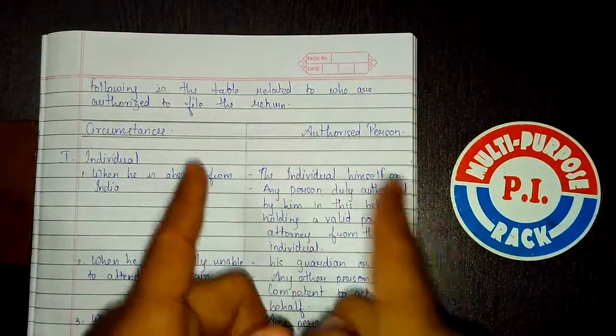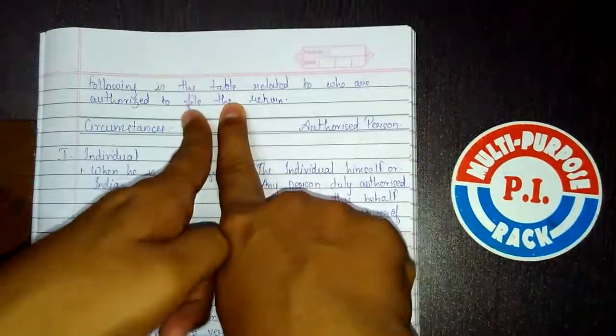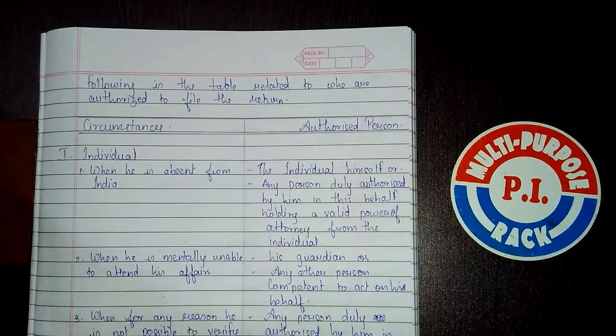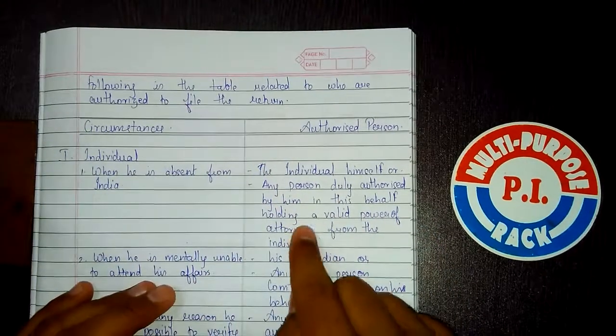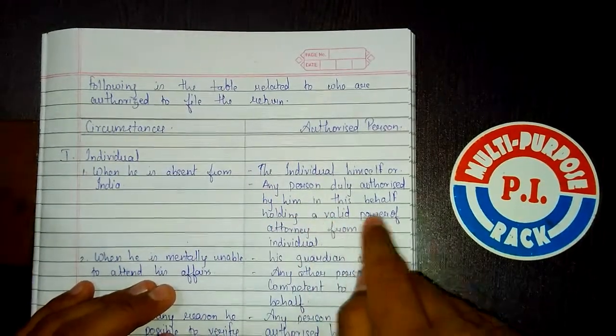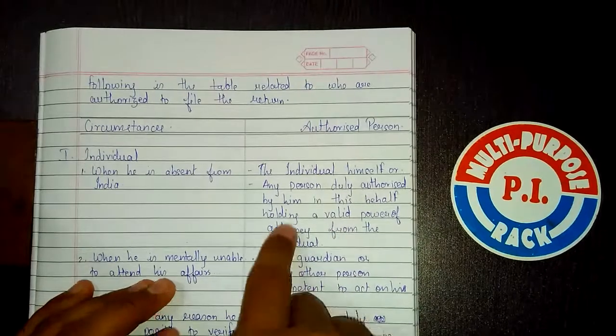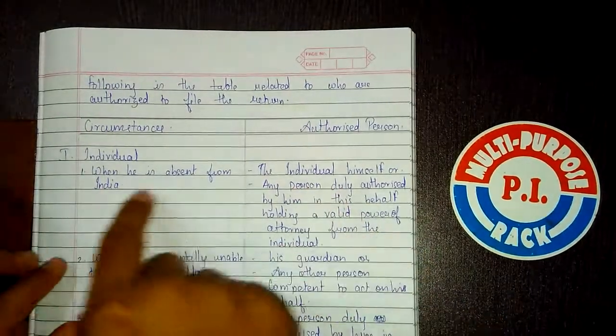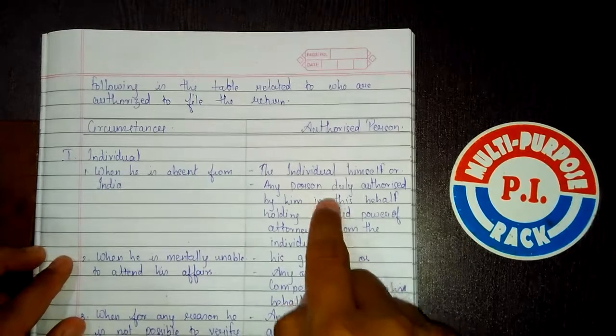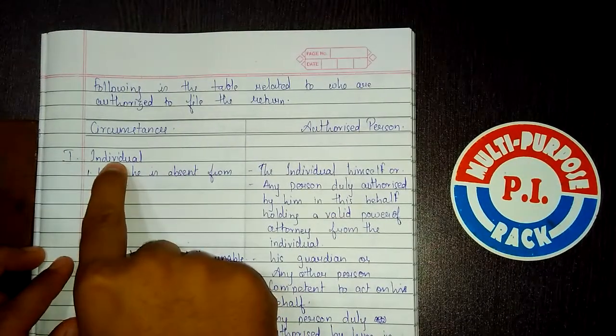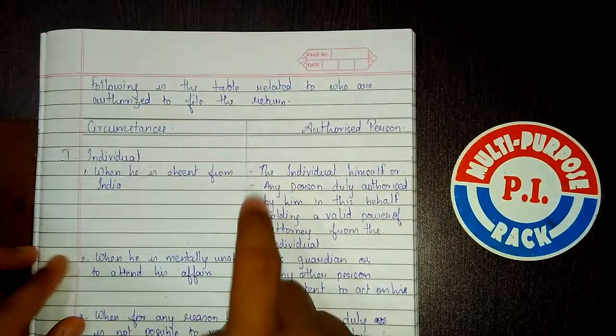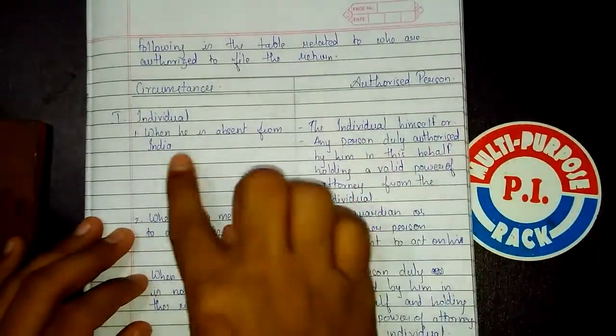In this behalf means in which behalf? In this behalf means on behalf of filing of the return, and holding a valid power of attorney from the individual. That means the authorized person should hold a valid power of attorney from this individual. Okay, I hope this is clear.